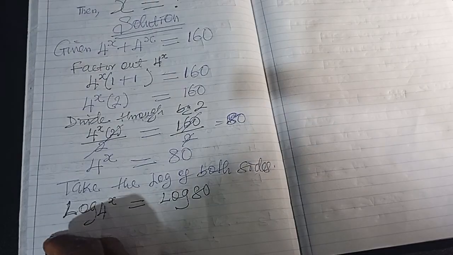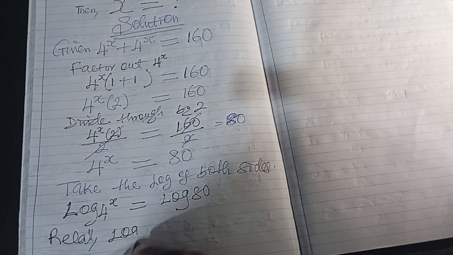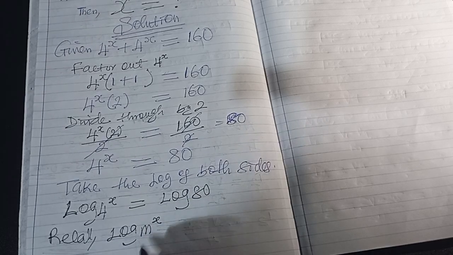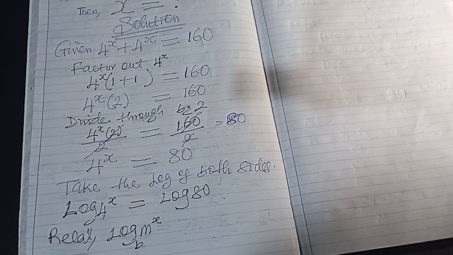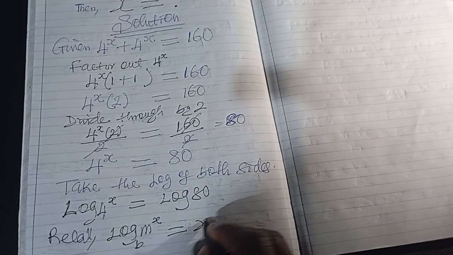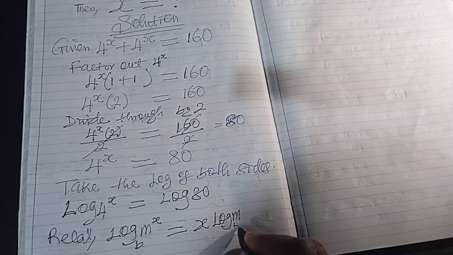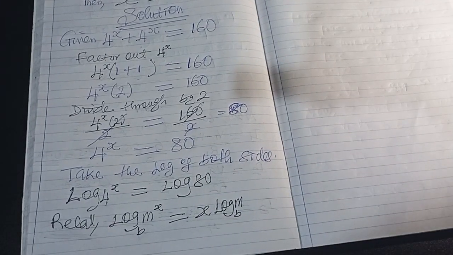From here, recall, when you have log m raised to the power x, with the base, this will give us x multiplied by logarithm of m base b. Good, so let's apply this on the left hand side.